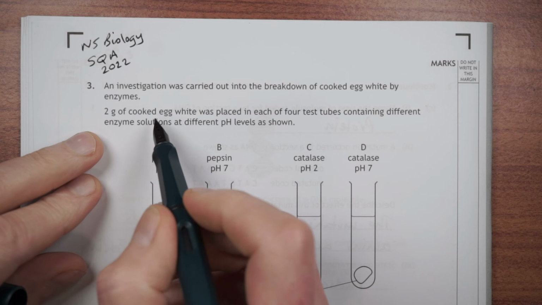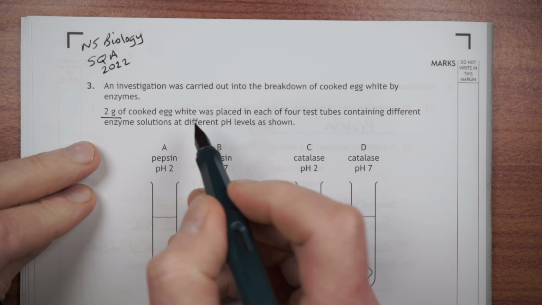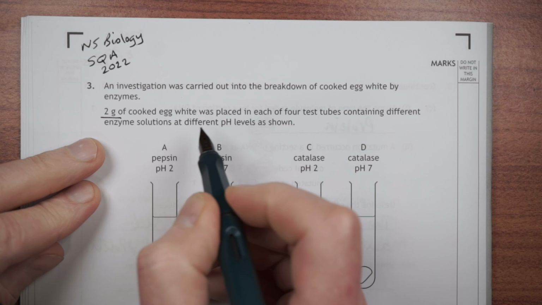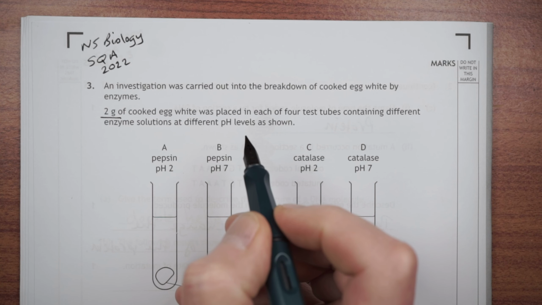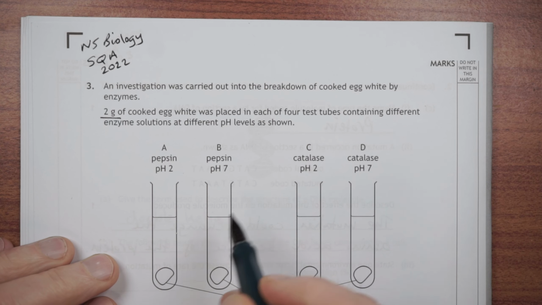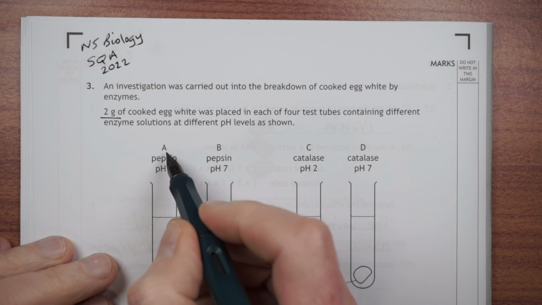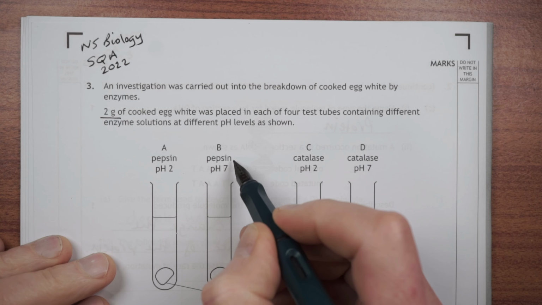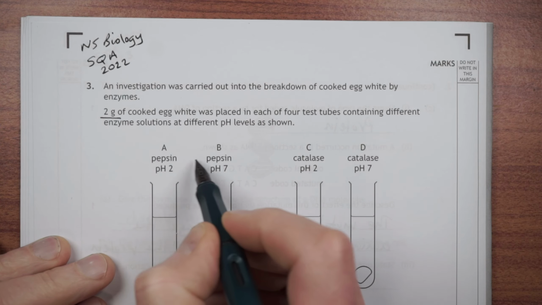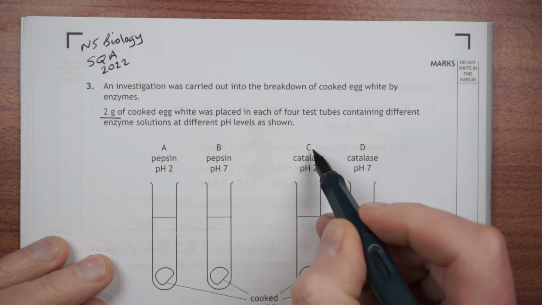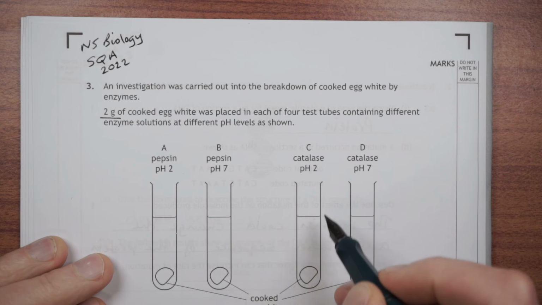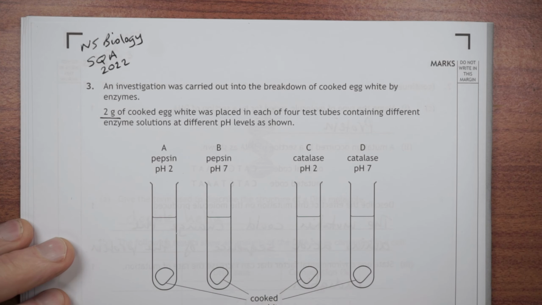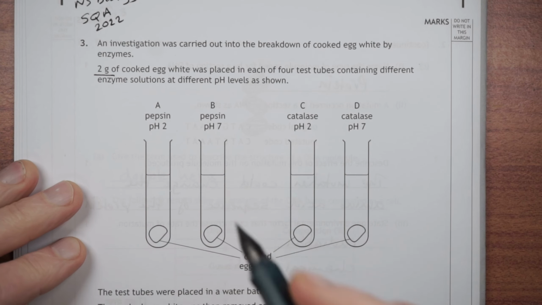2 grams of cooked egg white was placed in each of 4 test tubes containing different enzyme solutions at different pH levels as shown. So let's have a look. We have tube A is pepsin at pH 2, tube B is pepsin at pH 7. These are the enzymes. Tube C is catalase at pH 2, and tube D is catalase at pH 7. All right, good. So far, so good.